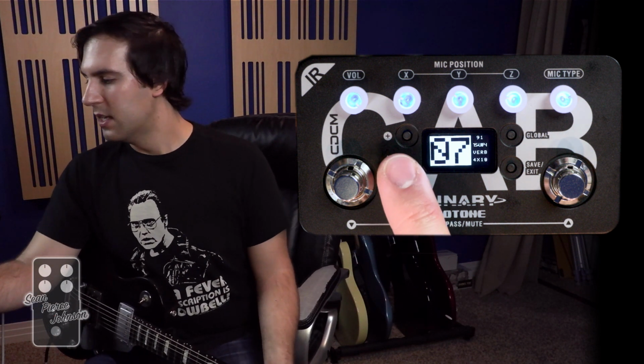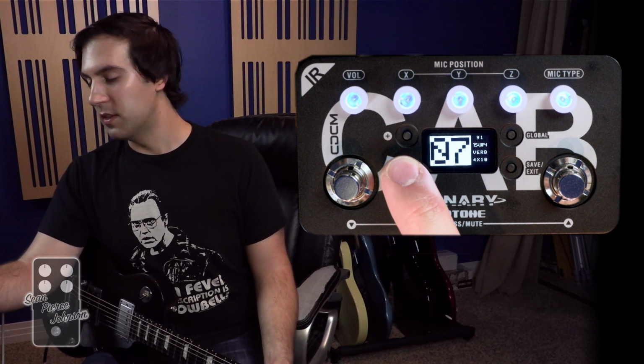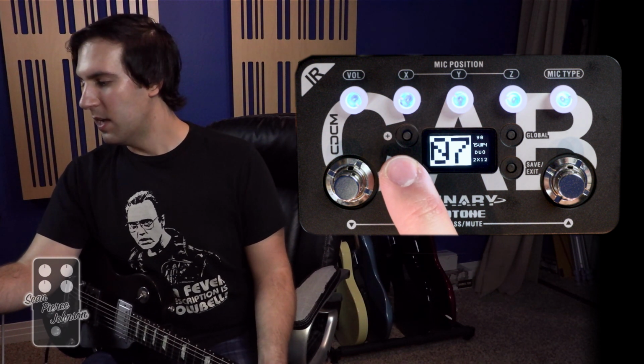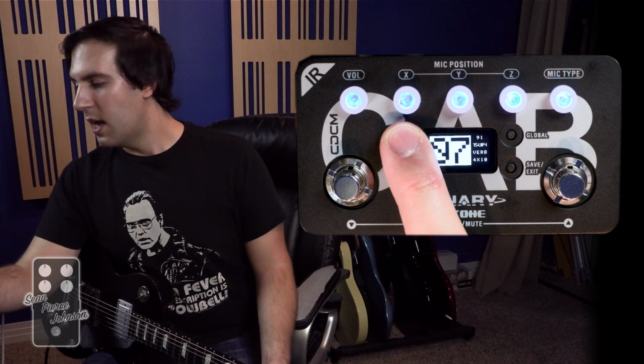So, we have the Sup Zep. Very interesting choice of title. The Sup Verb, which actually isn't a Supro. It's a super reverb. It's not a Supro. We have a Supro Duo, and we have a Thunderbolt.